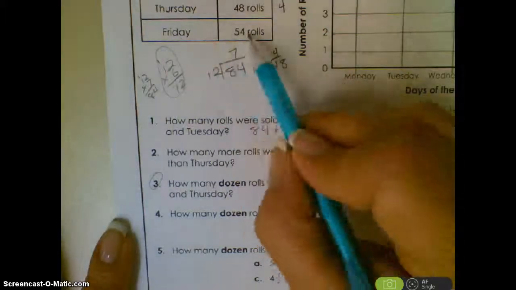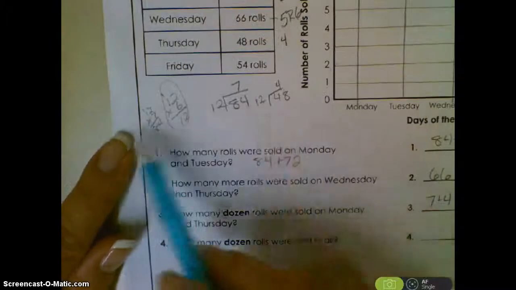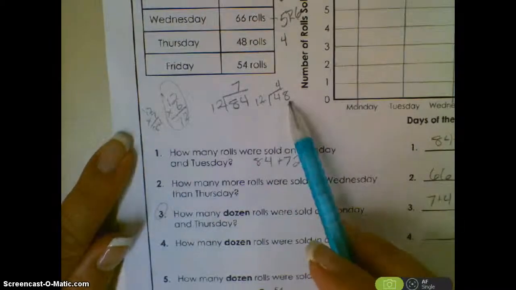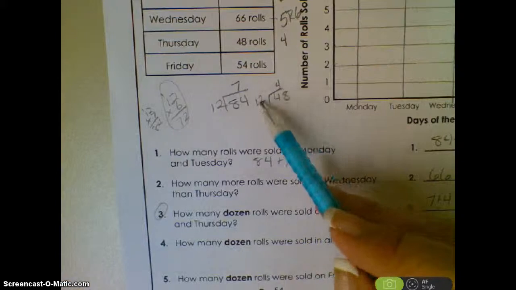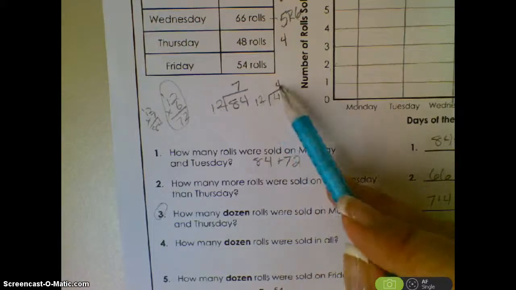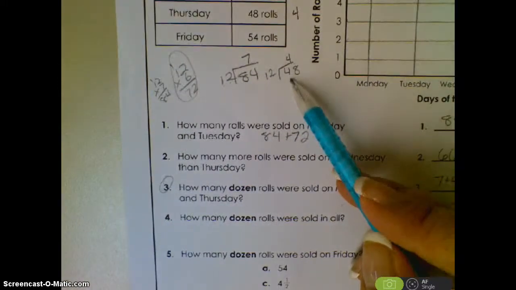And then Friday, 54. Did I have one for 54? I didn't. And that's going to be another one that's in between, because I know 48 divided by 12 is 4, and if I do times 5, I get 60.